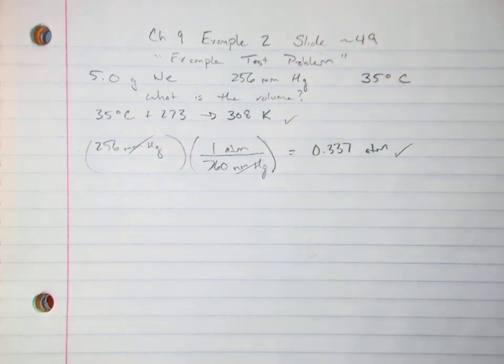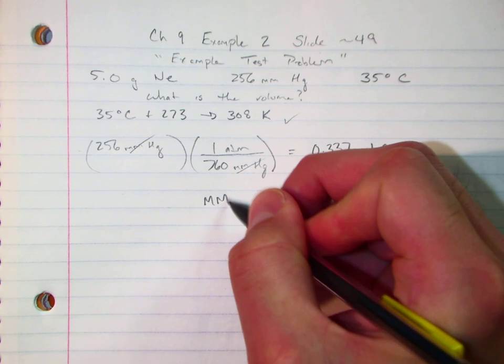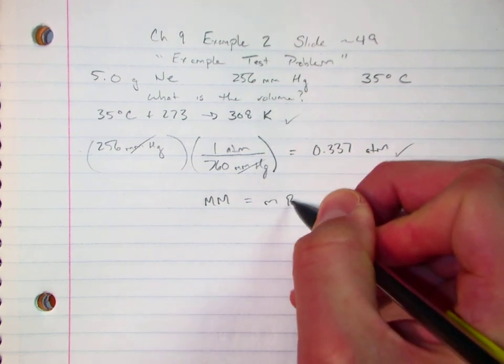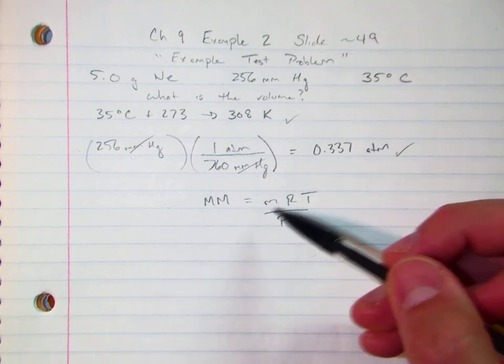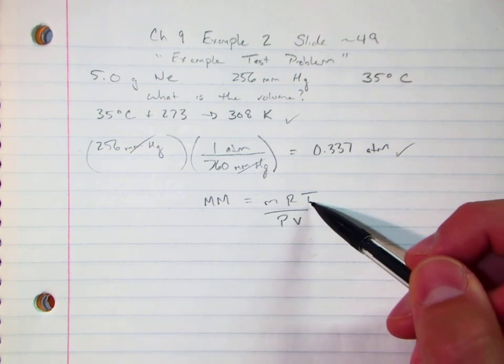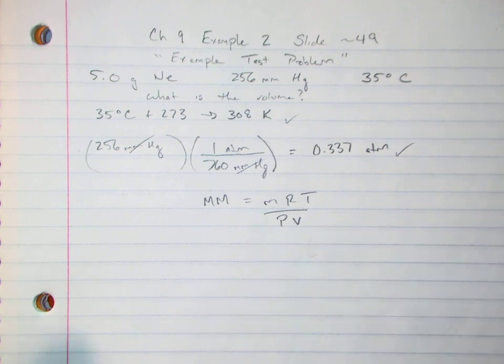5 grams of neon. I need to find the equation that relates those three quantities. And the only one that exists from the chapter is this one: molar mass equals mRT over PV. Molar mass equals mass times R, the gas constant, times T, temperature, over pressure times volume. So you would have to pull the molar mass of neon from the periodic table. You'll always have that available to you on a quiz or a test or a homework.